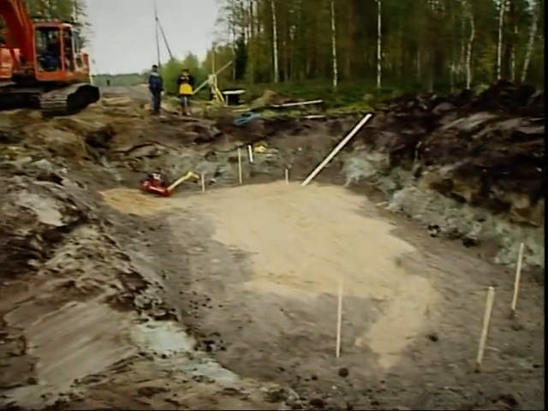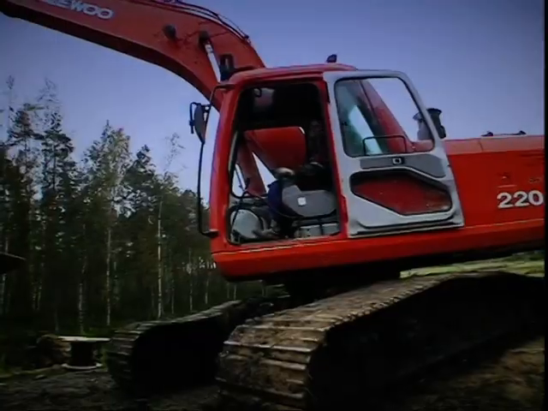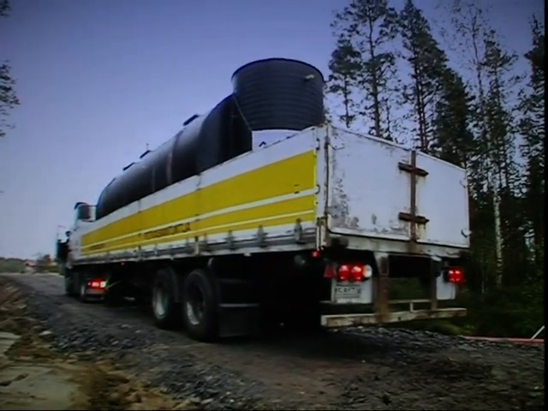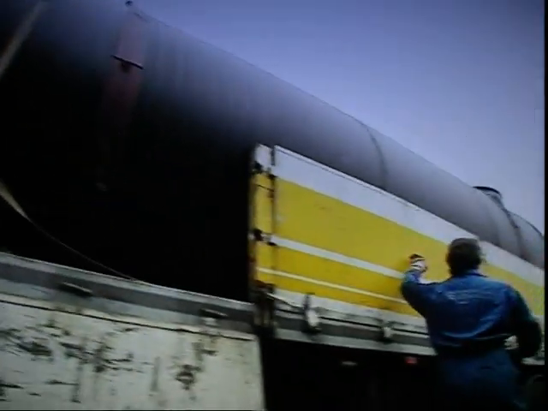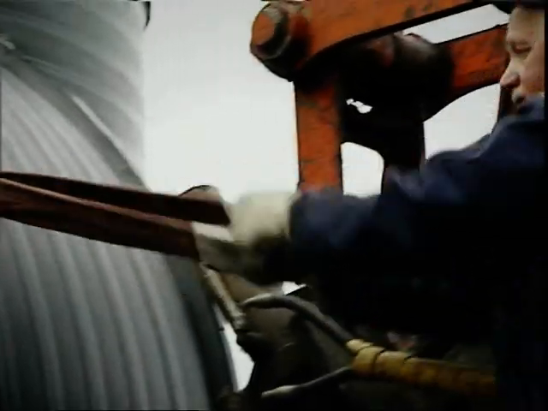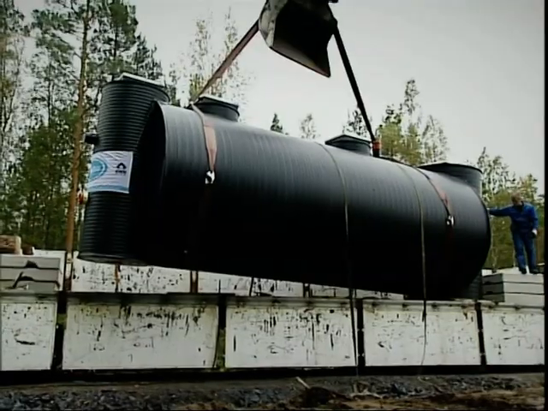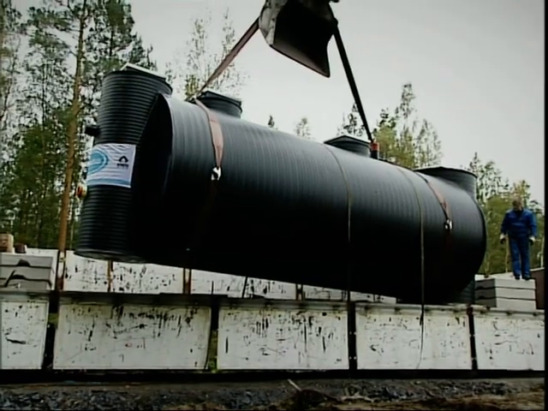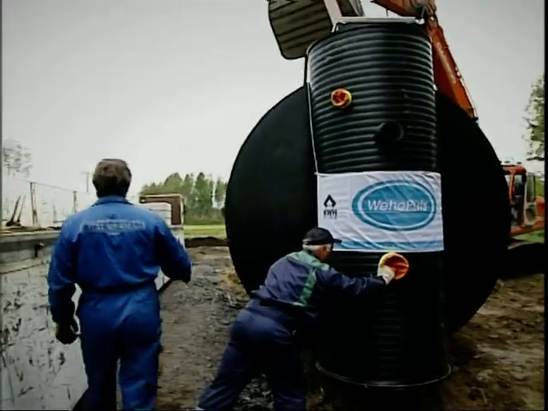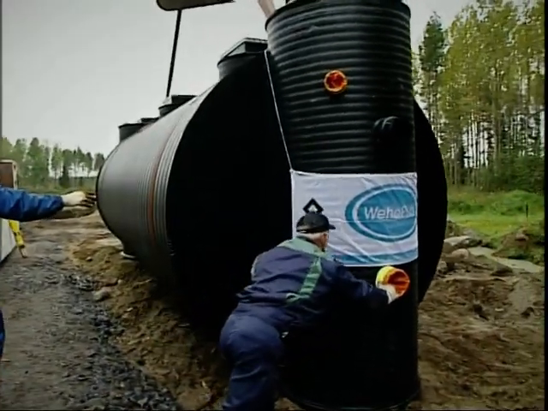Transportation vehicles should be provided with a clean, flat bed, free from sharp objects. Due to the light weight of the Vehoput's plant, offloading on site can be done by a normal excavator or forklift. For lifting, use nylon straps to prevent damage. The Vehoput's plant should be stored on firm, flat ground, free from sharp objects that could damage the unit.